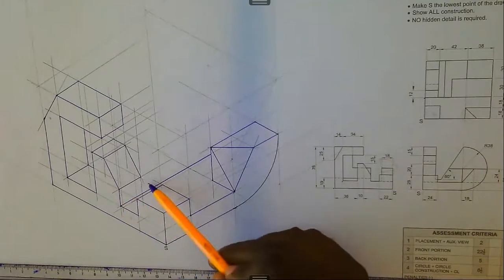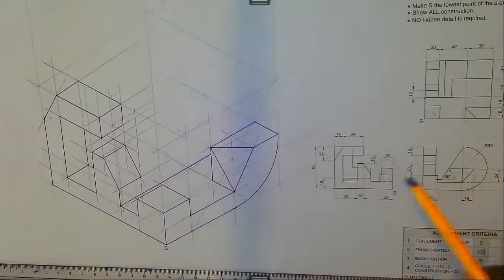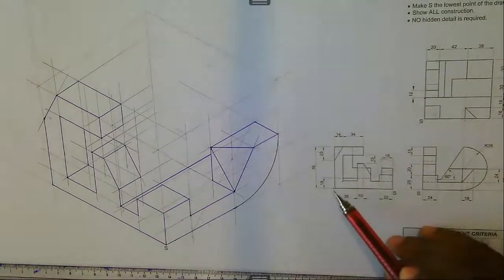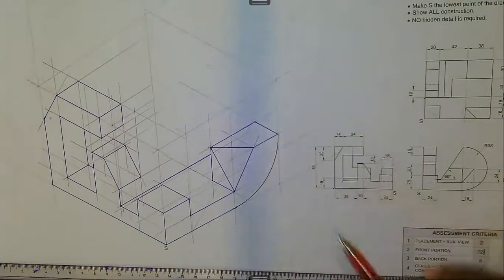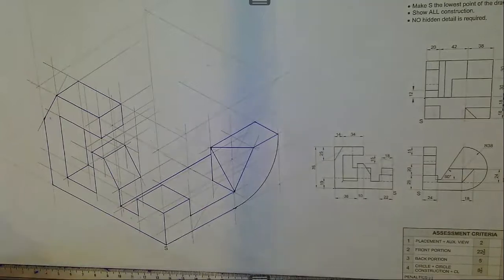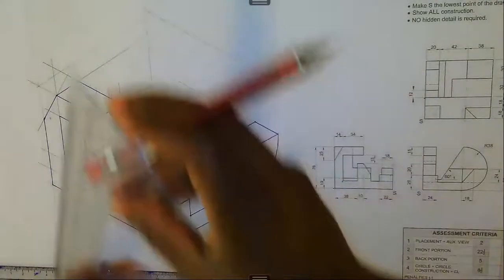So we need this part which goes down, but that can only be defined by an auxiliary view. Right, we know in terms of that level, that level is 19 millimeters. So let's measure that 19 millimeters from the base. We can come here.